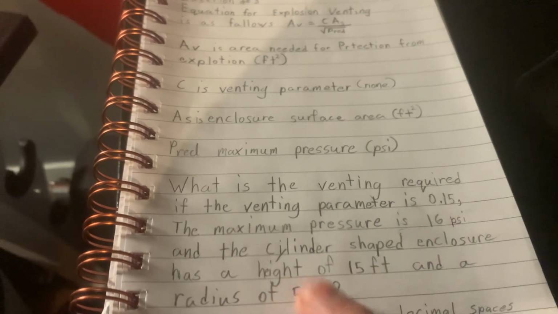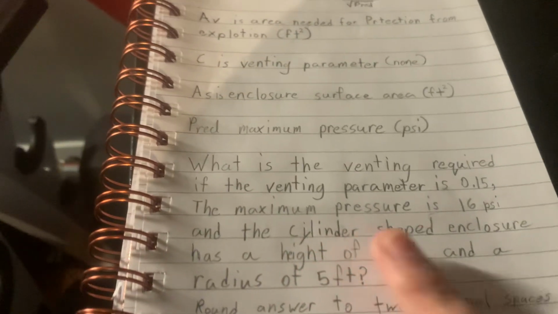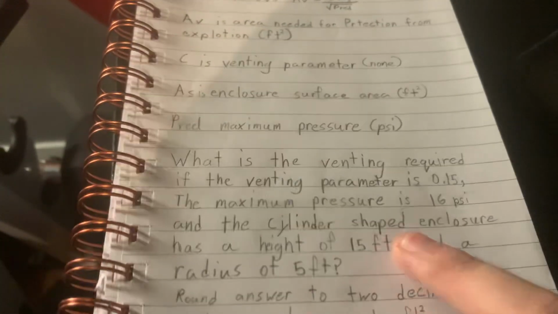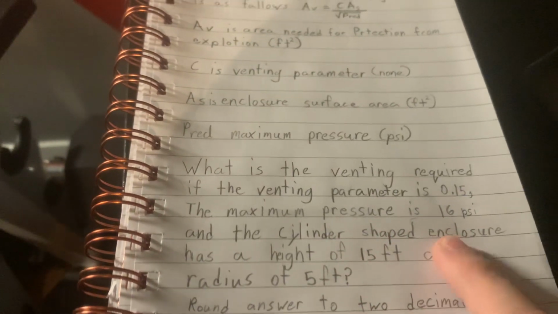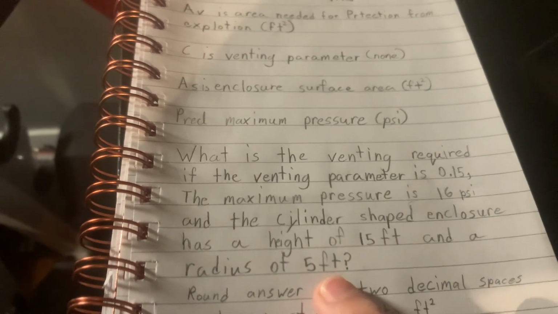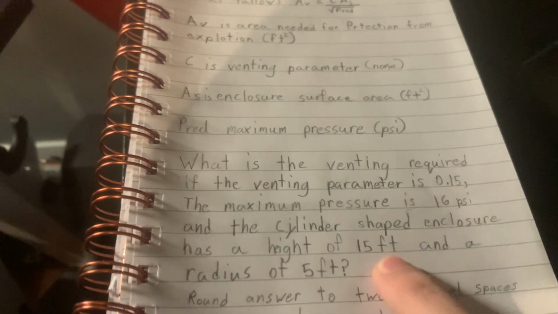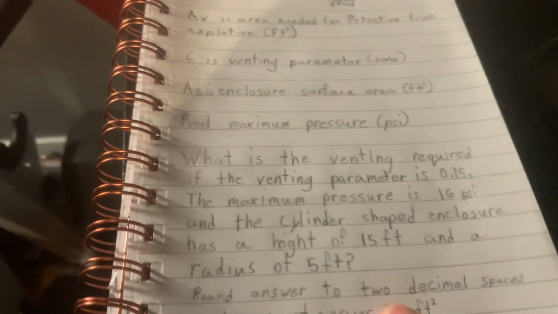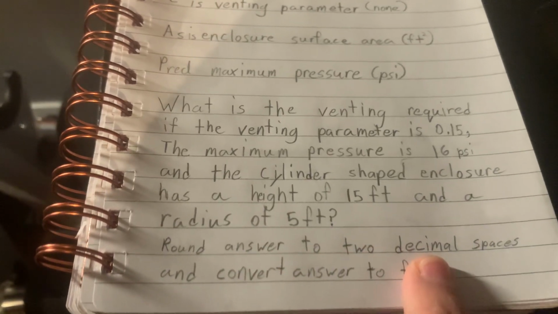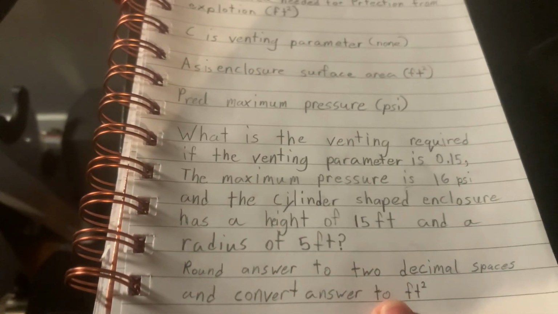The last portion is the hardest portion. It's the cylinder-shaped enclosure. That means the enclosure is cylinder-shaped, so we have to find the surface area of a cylinder. Has the height of 15 and the radius of 5. That means the height of the cylinder is 15 and the radius around the circle is 5. And the question asks that we have to round to 2 decimal places and we have to convert it to the proper unit, which is feet squared.